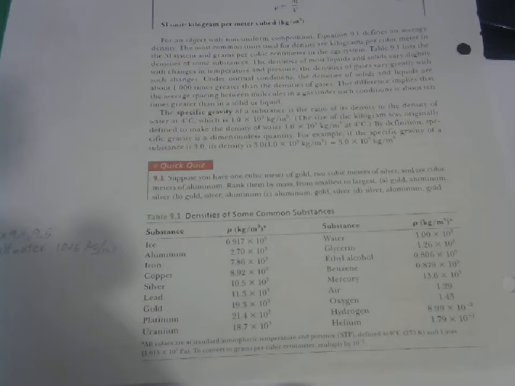Table 9.1 has some densities of common substances. What's the most here? Platinum with 21,400. It's 21.4 times the density of water at 4 degrees Celsius. And air is 0.00129 times the density of water at 4 degrees Celsius.